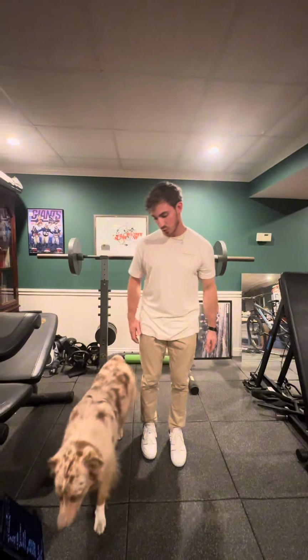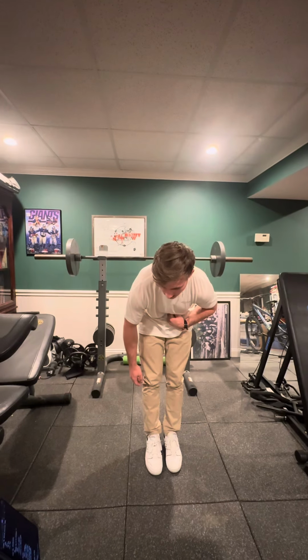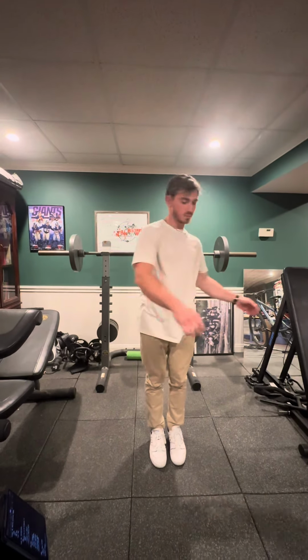Last but not least, moving towards the spine, we have spinal flexion, spinal extension, spinal rotation to either side, and then last but not least is lateral flexion, which is either this way or this way.